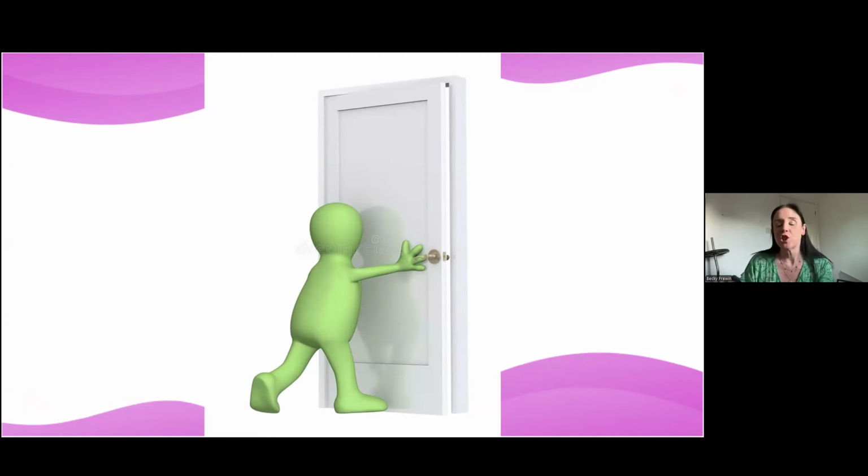So one of them was shut the door. So if he said, shut the door, shut the door, shut the door, he didn't actually want me to shut the door. Something had happened, presumably, that had made him feel uncomfortable and he wanted the door shut. And his phrase for I'm not okay was shut the door.